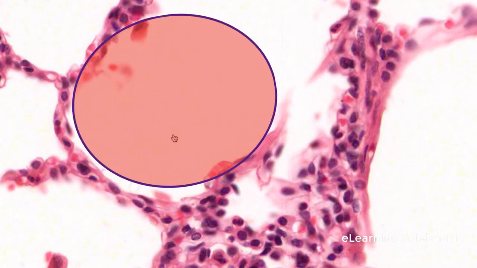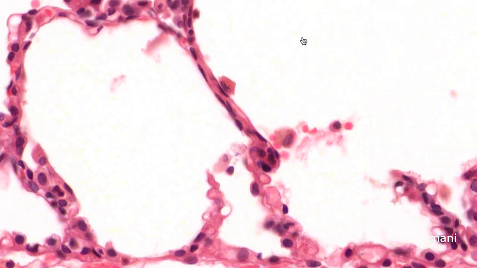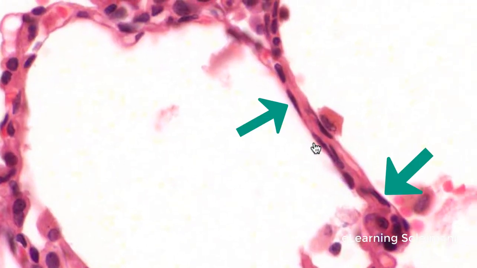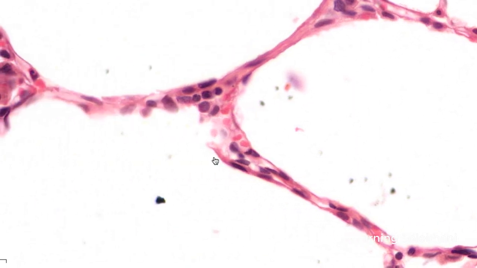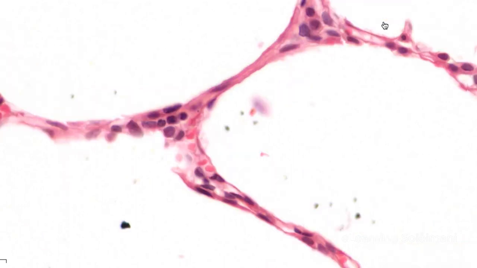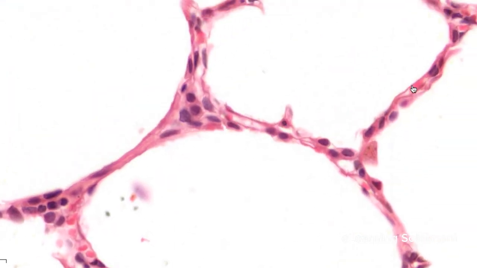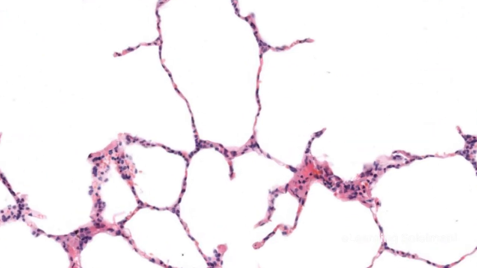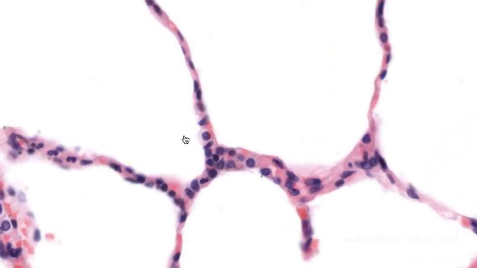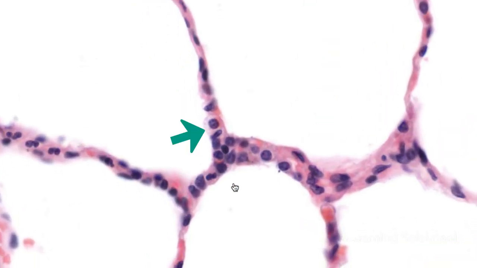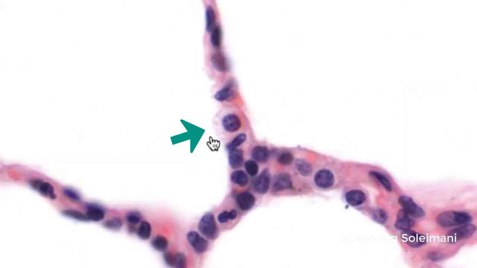The walls of the alveolus are covered on both sides by a squamous epithelium of type 1 pneumocyte cells. Within the walls is an extensive capillary network filled with red blood cells. The type 2 pneumocytes, which secrete surfactant, have large rounded nuclei and vacuolated cytoplasm.